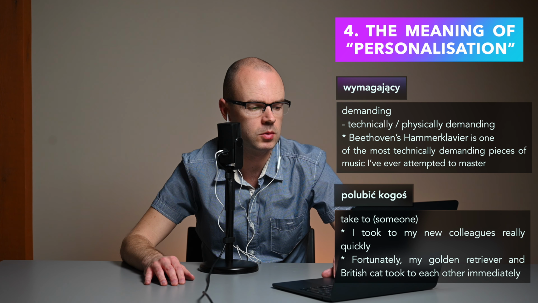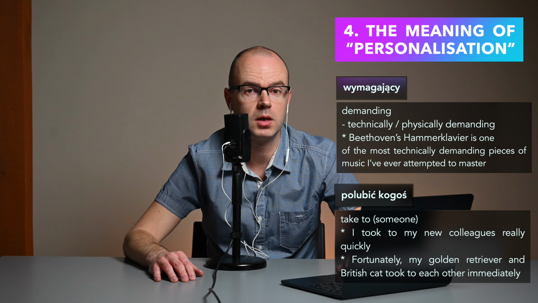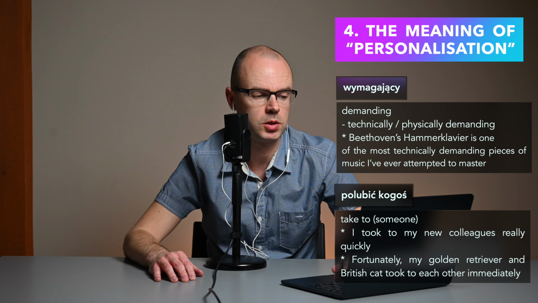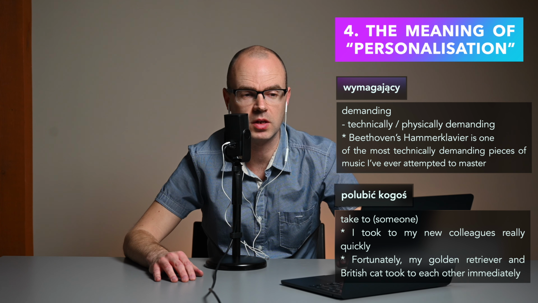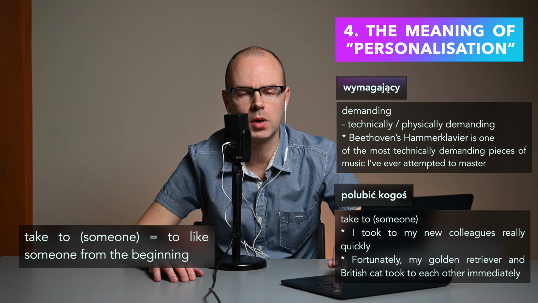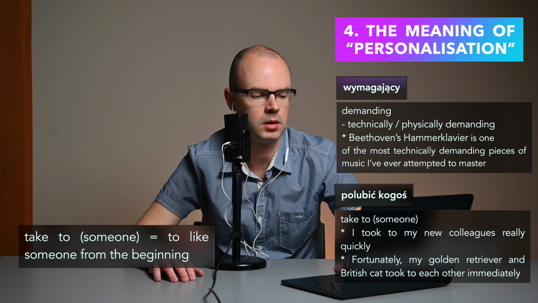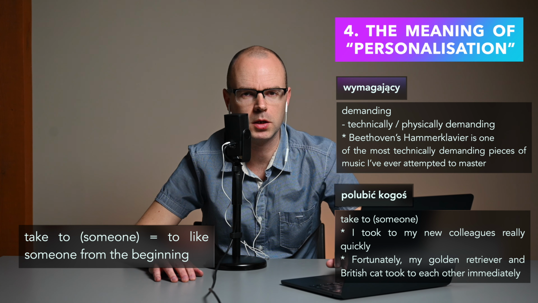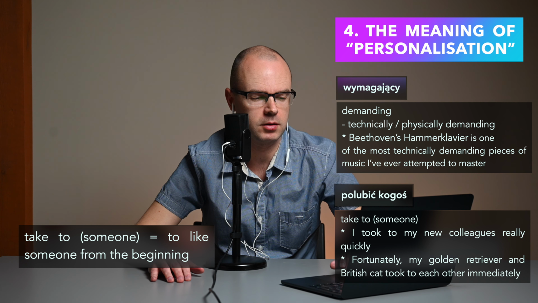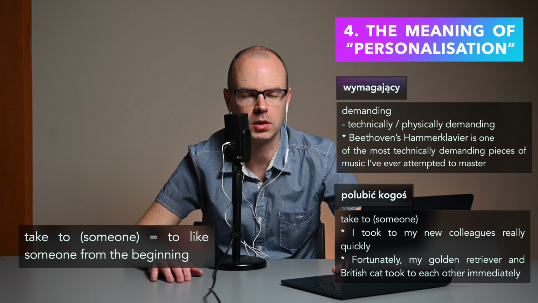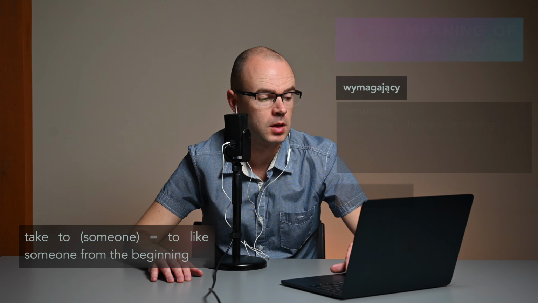Let's have it in the table. The second example here, we've got Polish, polubić kogoś. In English, we can have take to someone. So I took to my new colleagues really quickly. Yeah, like them immediately. Fortunately, my golden retriever and British cat took to each other immediately. So they formed a nice bond and relationship straight away.